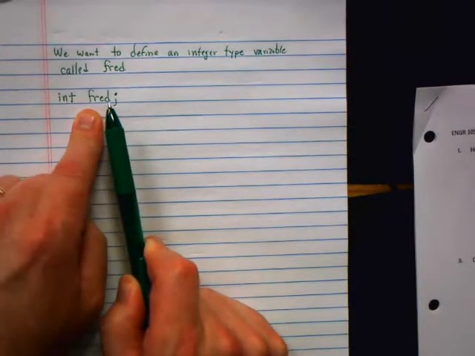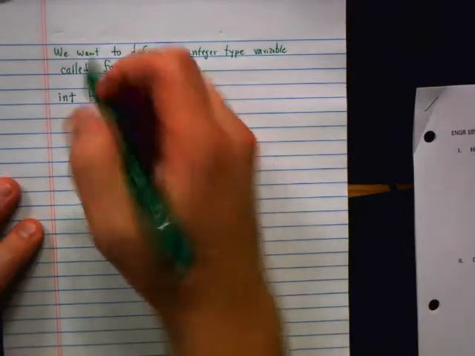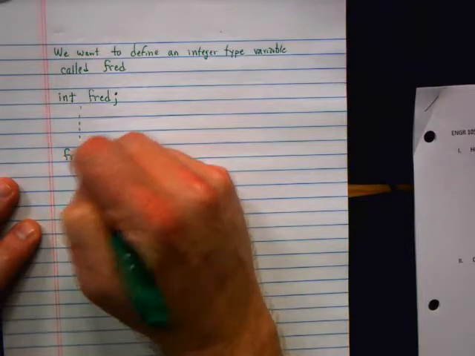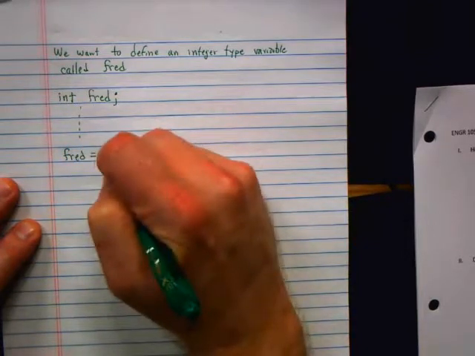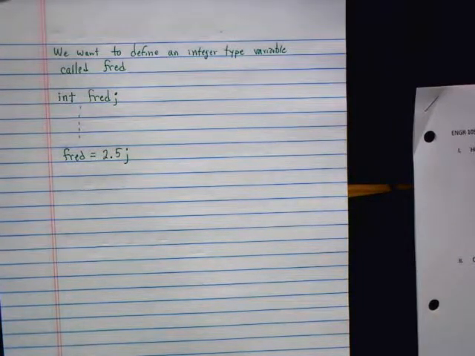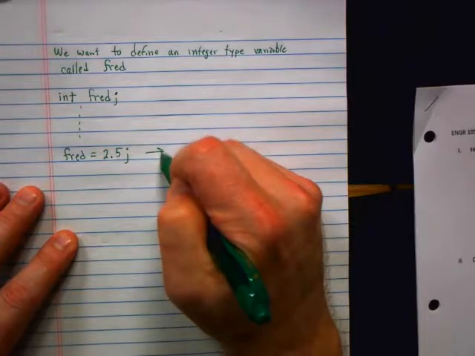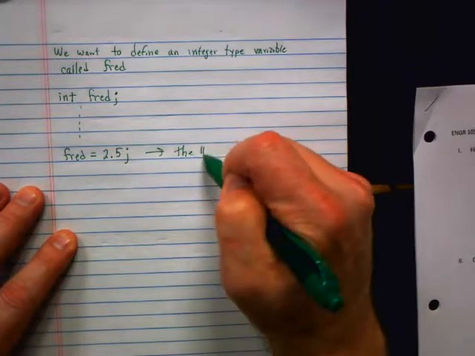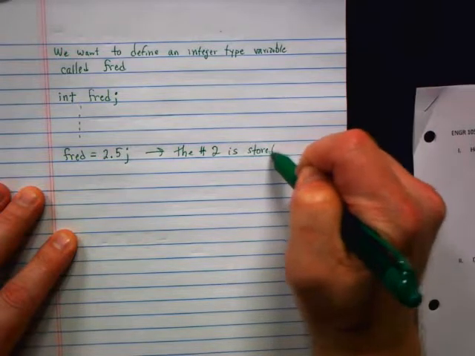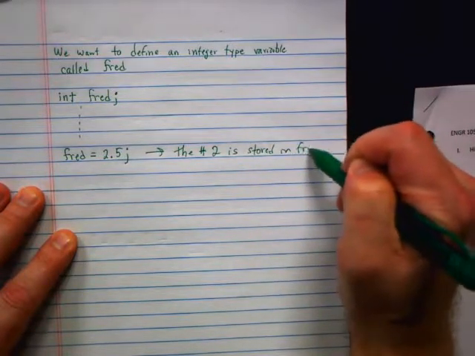So if later on in my program, I try to say Fred equals 2.5, the computer will actually accept that. However, the number 2 is stored in Fred.